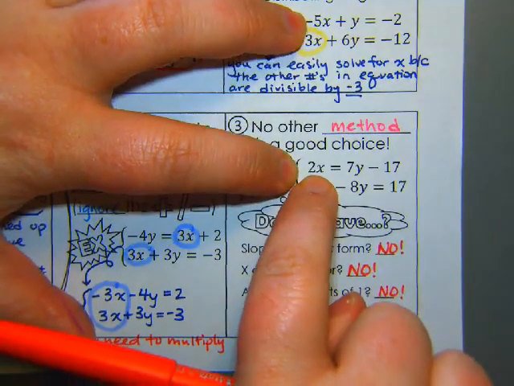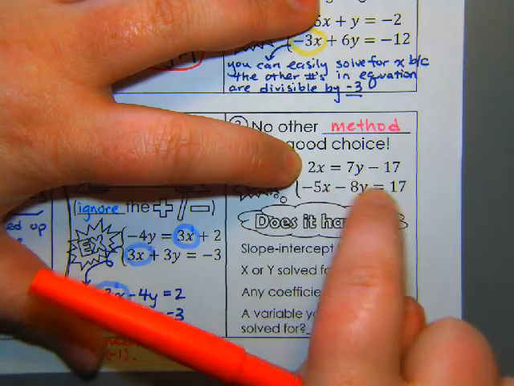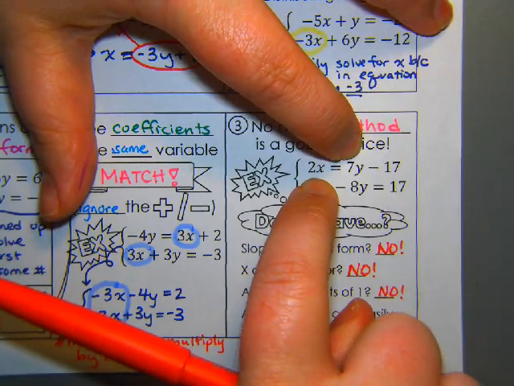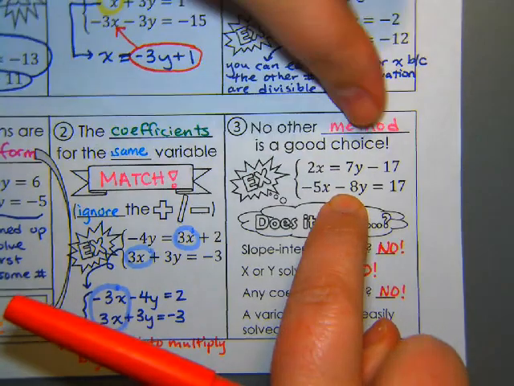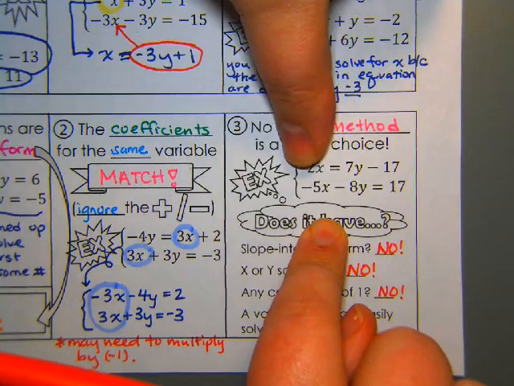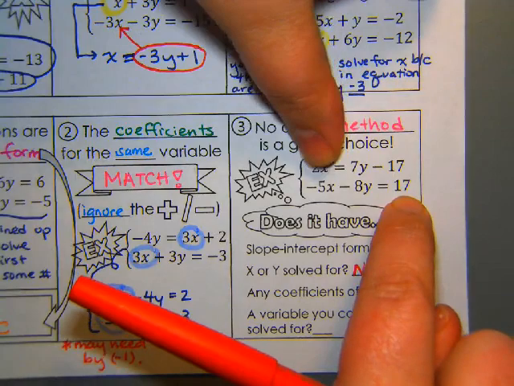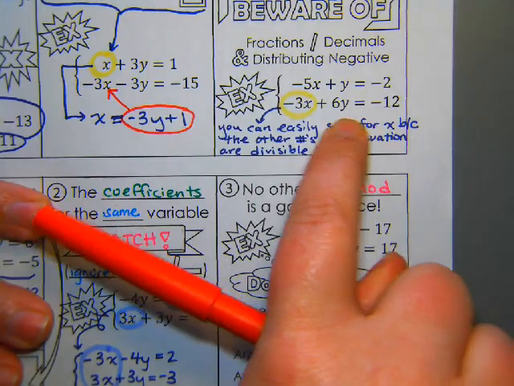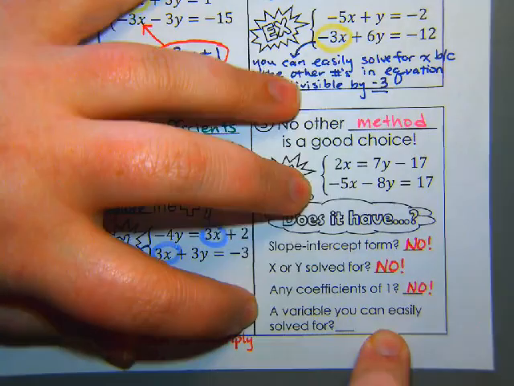Well, here it is 2x, so I could divide everything by 2, but notice I'm going to get a fraction here and a fraction here. Also, if I try to divide things by 7, that's not divisible by 7, that's not divisible by 7. Same thing will go if you try this. If I try and solve for y, I'll have to divide everything by -8. That's not going to help. If I want to solve for this x, I'll have to divide everything by -5. Again, not a good choice. So because I don't see anything above where, like here, all of these numbers were divisible by 3, it would not be a very slick way to solve for a variable.